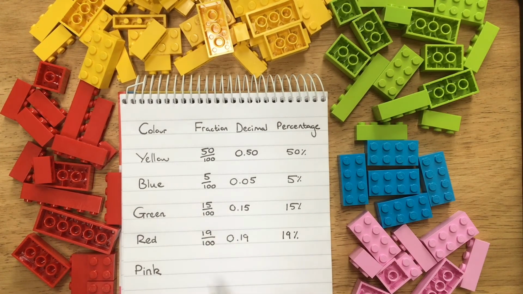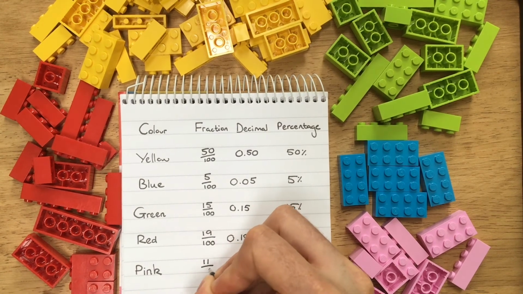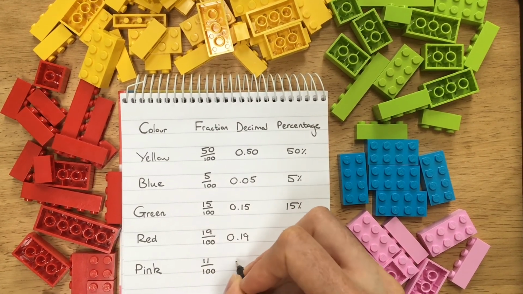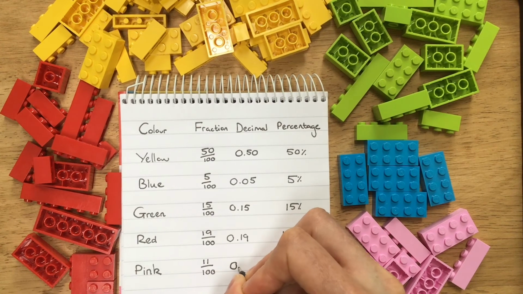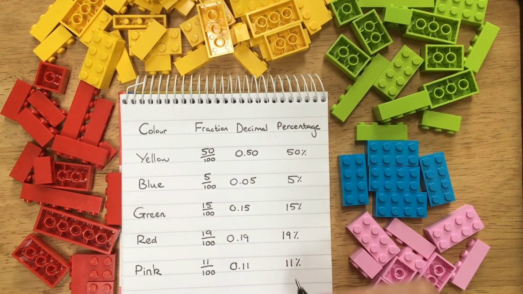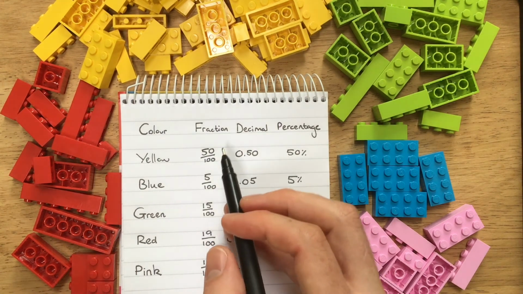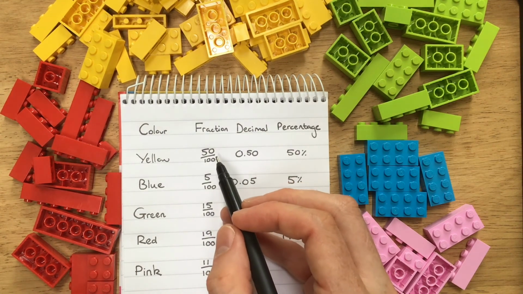And finally, my pink ones, I've just got 11 of those. So 11 out of 100 gives me 0.11, gives me 11%. You could simplify these fractions by finding a common denominator that goes into both of them.